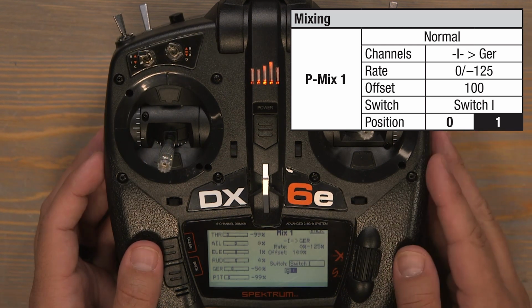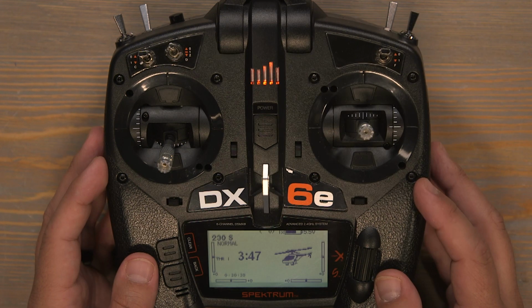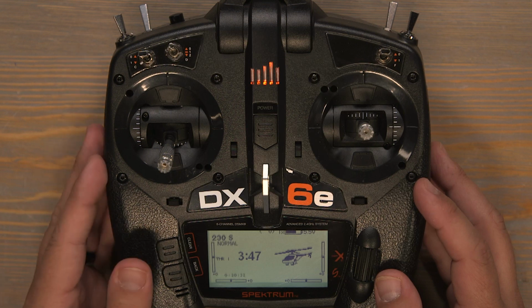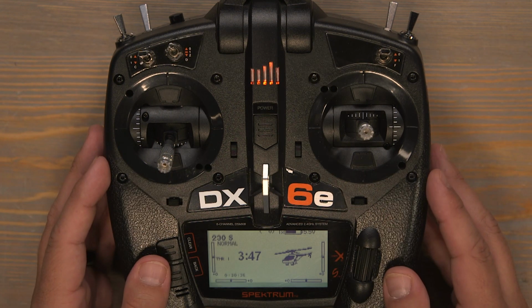Now that we've got the mix set, push the back button until we're back to the main screen. And now this DX6E is programmed and ready to fly the Blade 230S. Thank you so much for joining me in this tutorial.